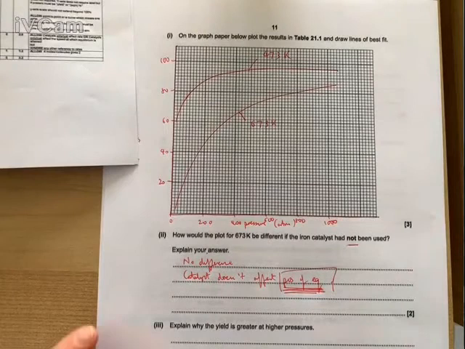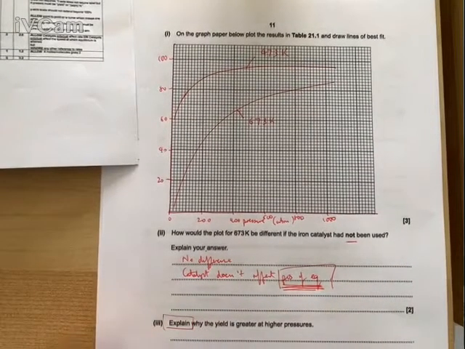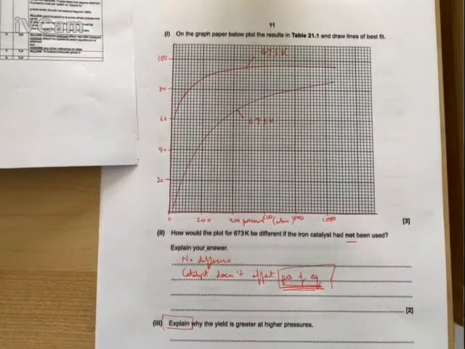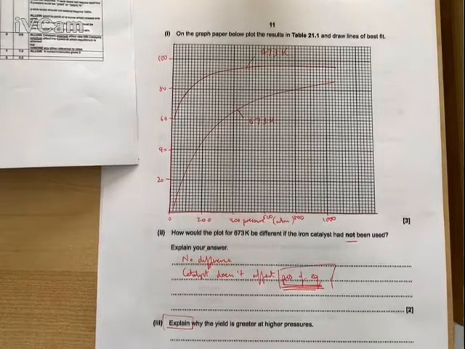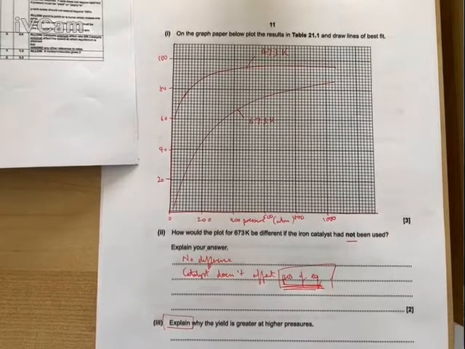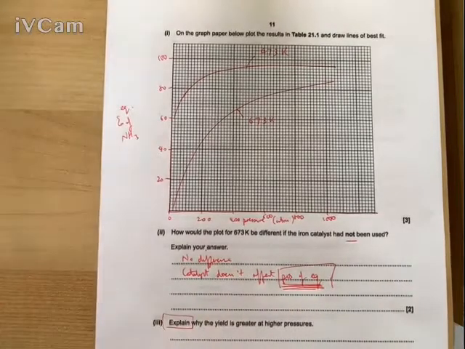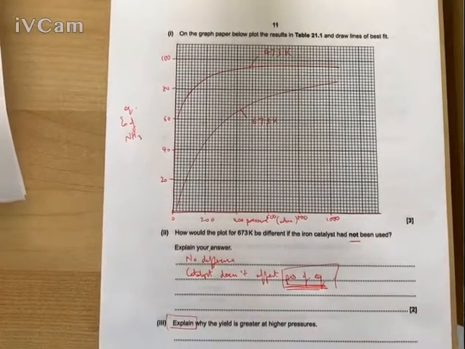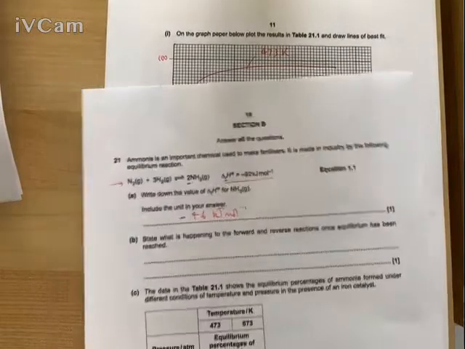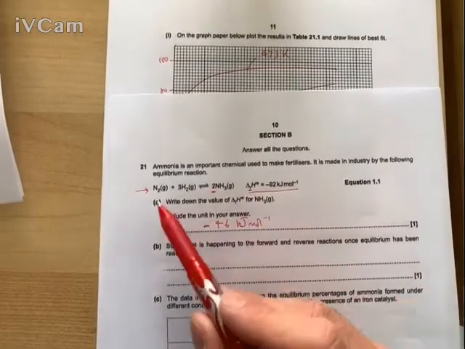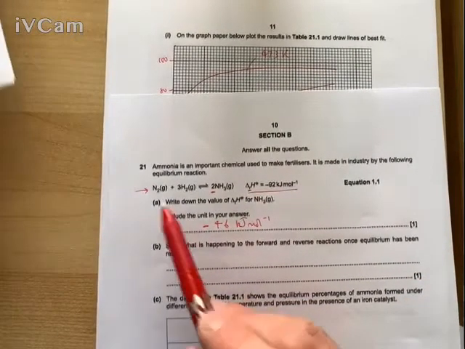Explain why the yield is greater at higher pressures. As soon as it says explain to do with equilibria, you're just thinking Le Chatelier's principle. So you're just thinking, if I change the conditions of a system in equilibrium, how does the position of equilibrium move to counter that change? Well, at higher pressure, let's have a look at the equation again. But if we think about pressure, what we're thinking about is number of moles of gas on both sides of the equation.